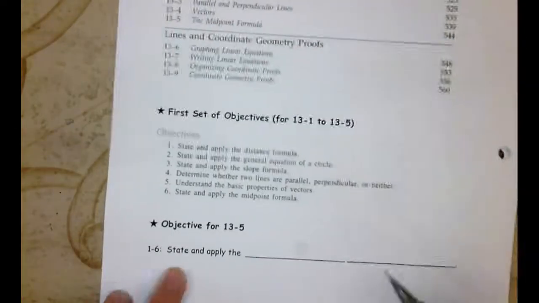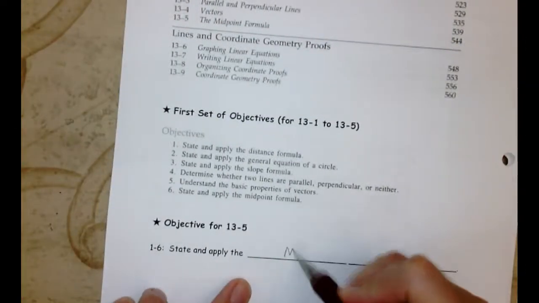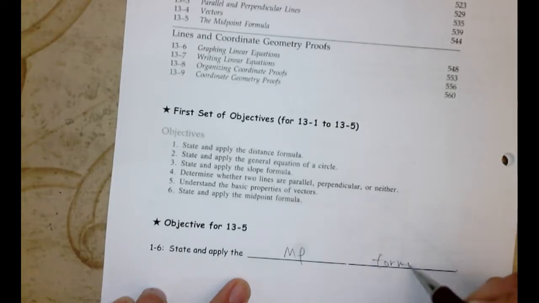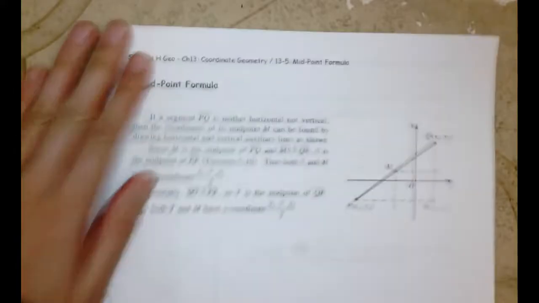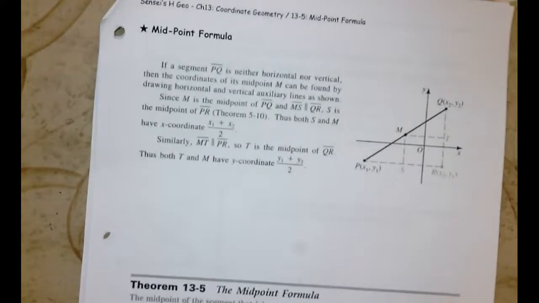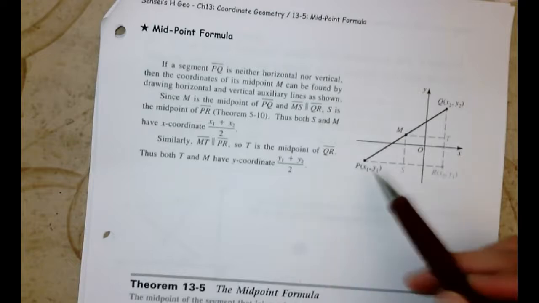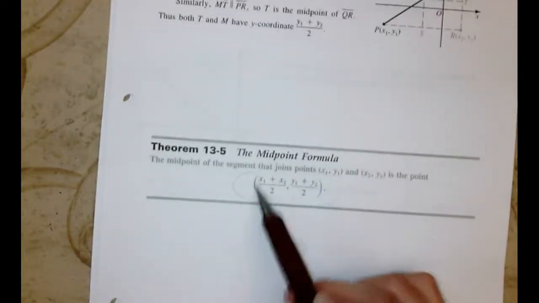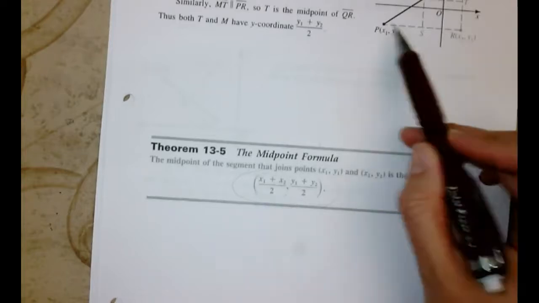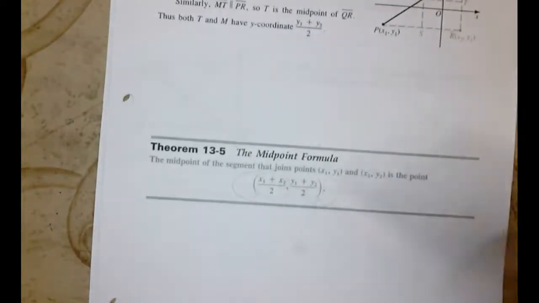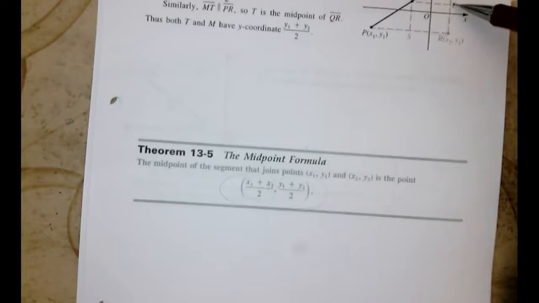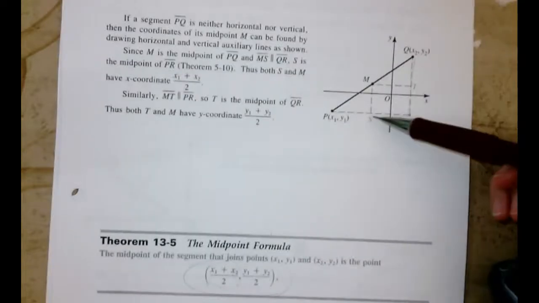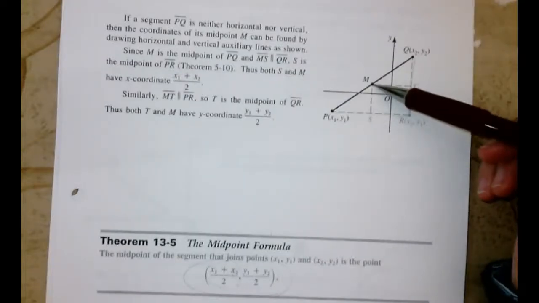Okay, so let's look at the objective: state and apply the midpoint formula. Now, problems do get hard here, so don't get deceived by the simplicity of the concept being taught here. So here is what we just did, and the midpoint formula right here. The x coordinate of the midpoint is going to be the average of the horizontal line. The y coordinate of the midpoint is going to be the average of the vertical line, and we'll get this point and this point, which is the coordinate of this, okay?